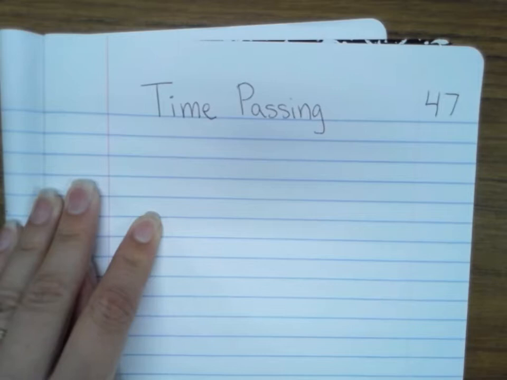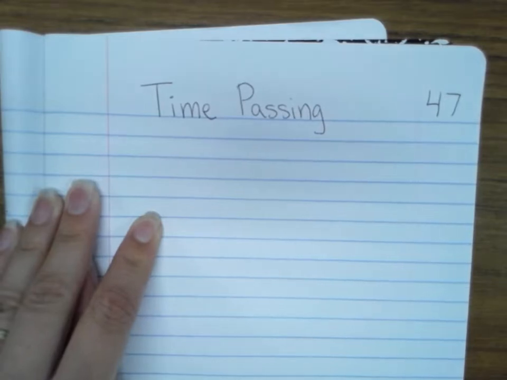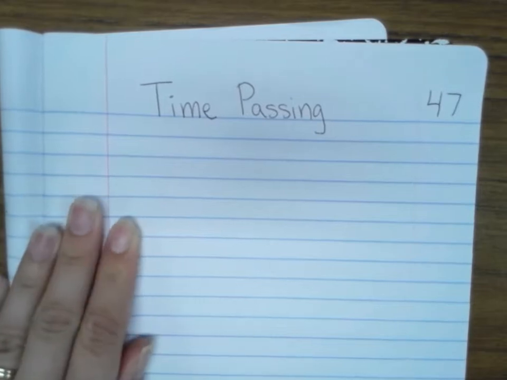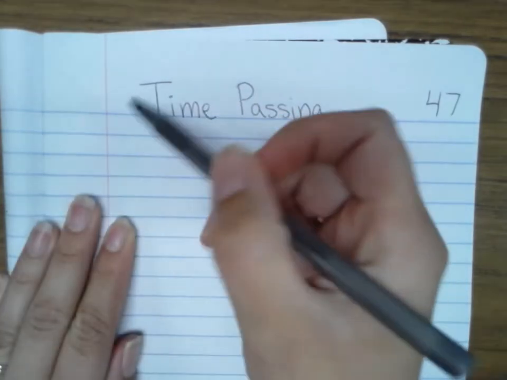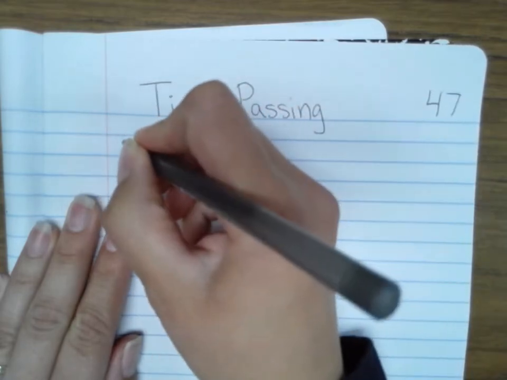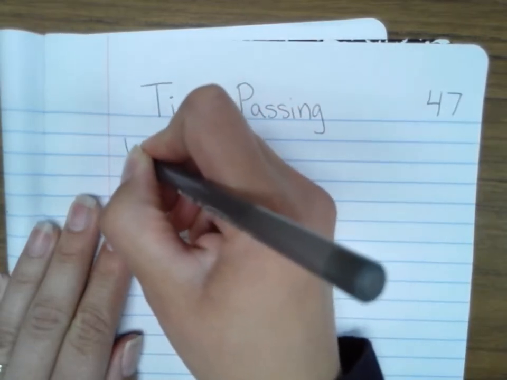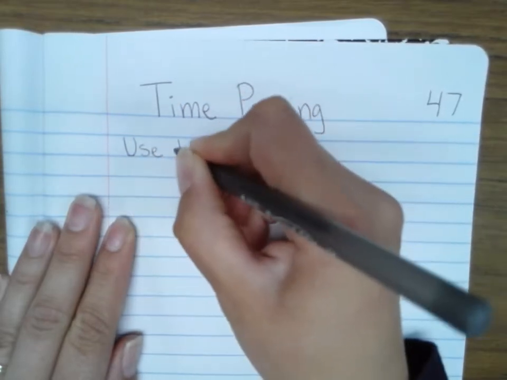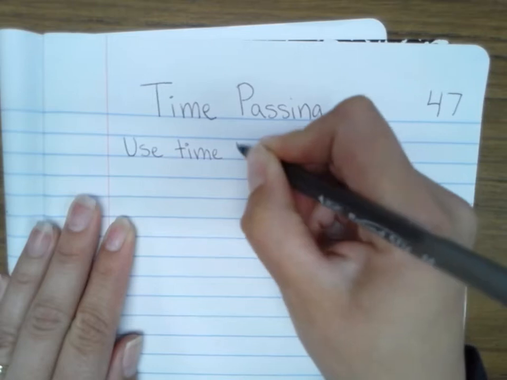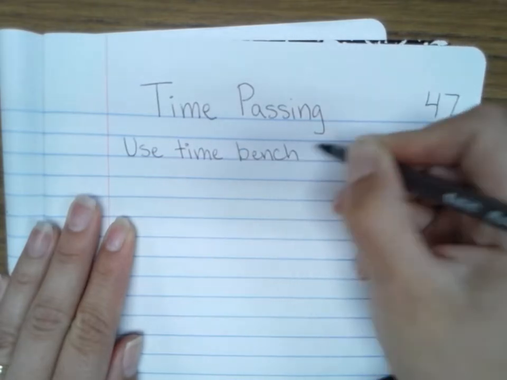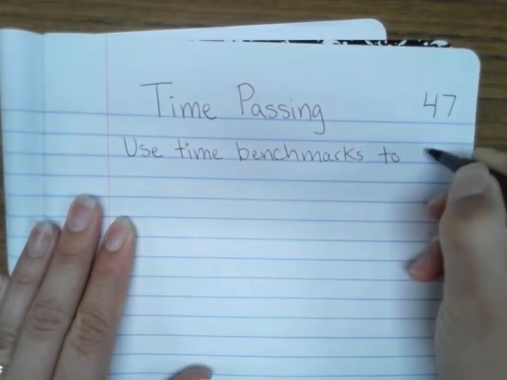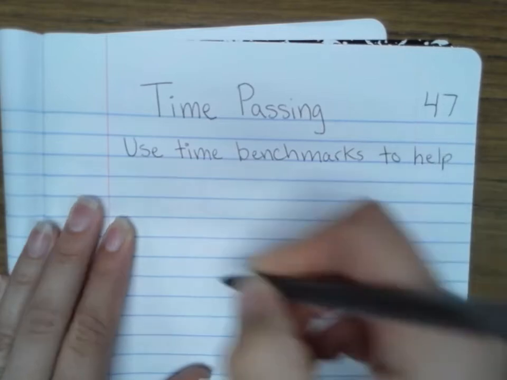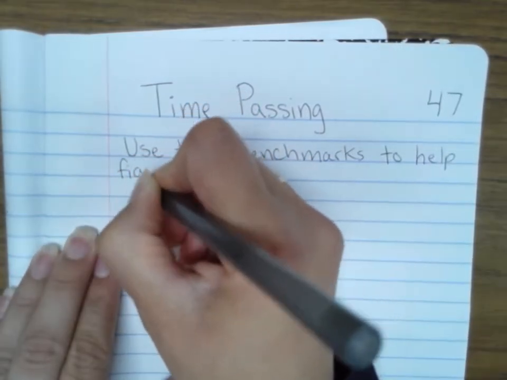All we are talking about is how much time passes between one point in time to another point in time. So minutes and hours. But some people are struggling with figuring out how much time has passed or how much time they need. So I'm just going to do one on that. So we're going to skip one line. And then I want you to write: use time benchmarks to help figure out how much time has passed.